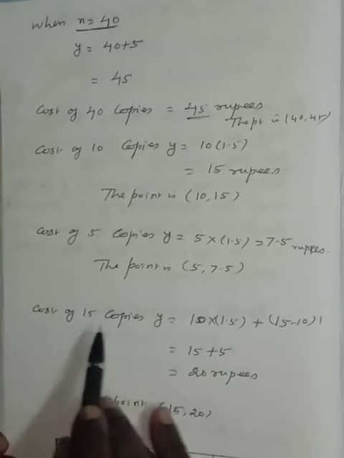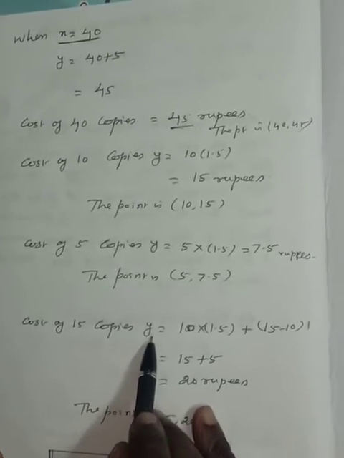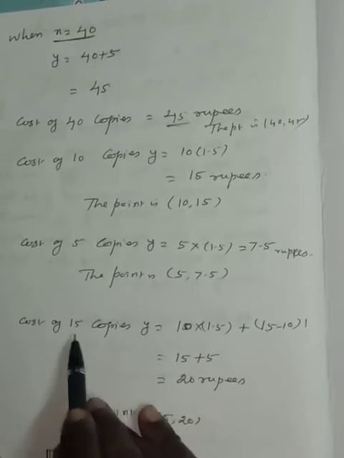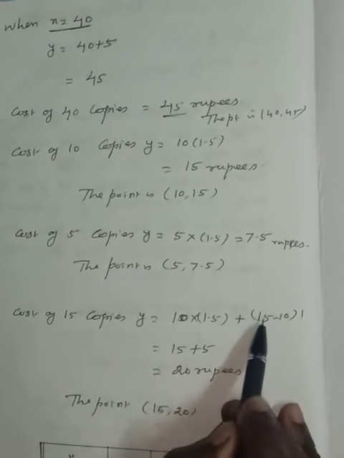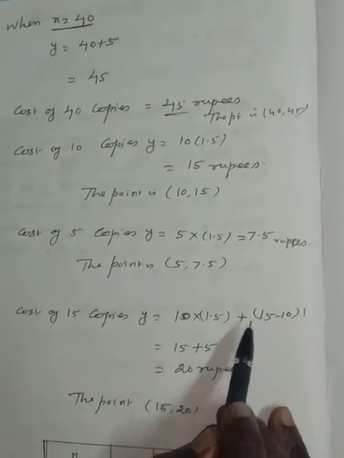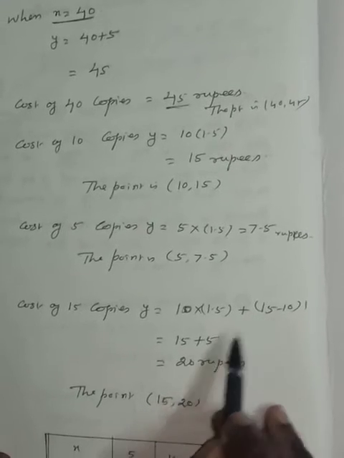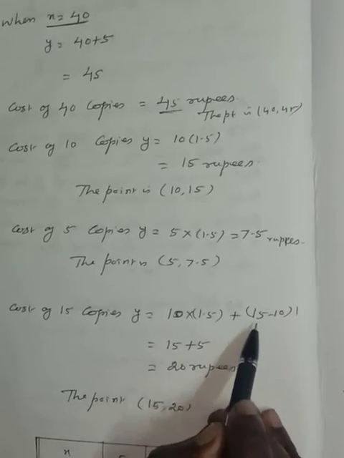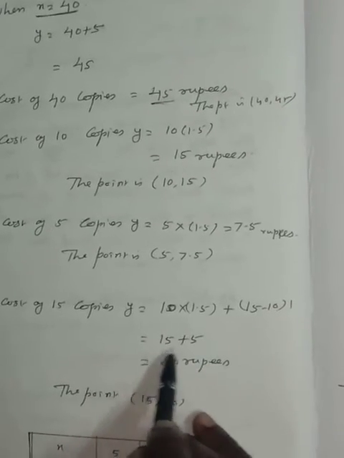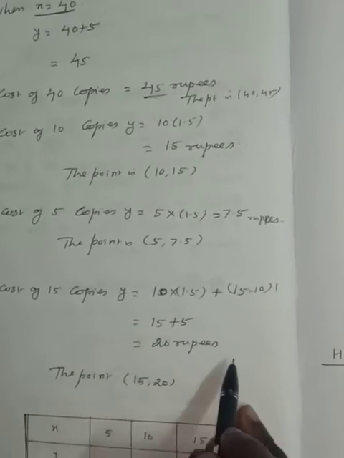Cost of 15 copies: y is equal to 10 into 1.5 plus x minus 10, that is 15 plus 15 minus 10, which is 5. So 15 plus 5 comes to 20 rupees.